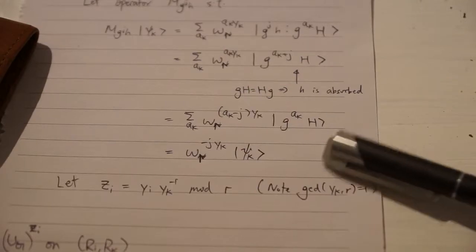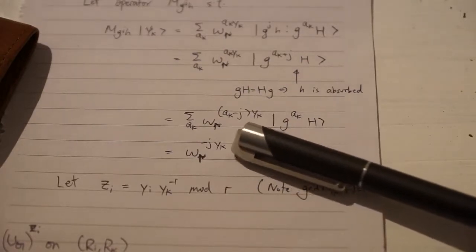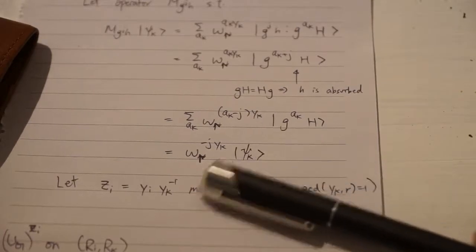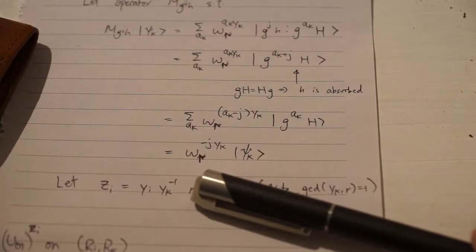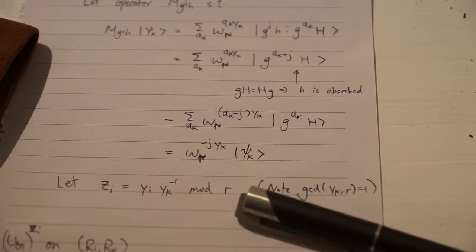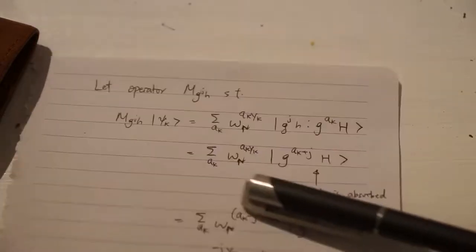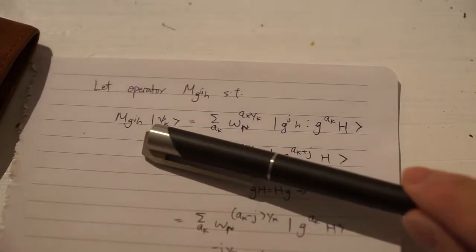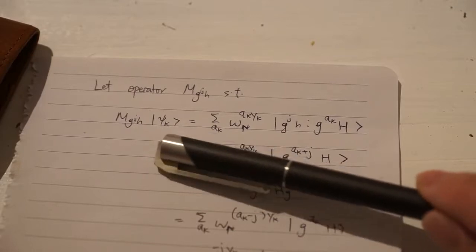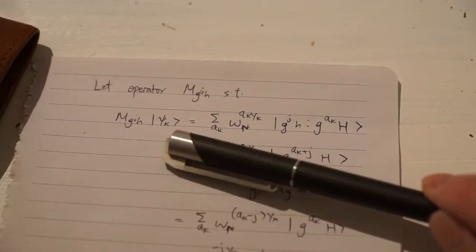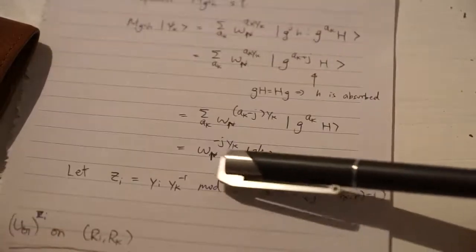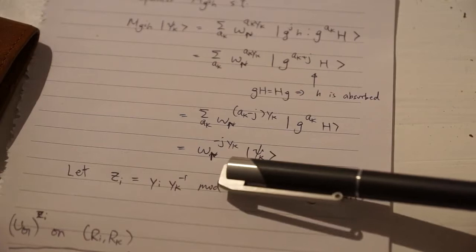Now we can factor omega r to the power negative j yk out and obtain omega r to the power negative j yk times psi k. So that means the state psi k is an eigenvector of this operator with eigenvalue omega r to the power negative j yk.